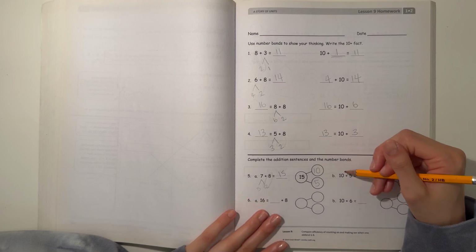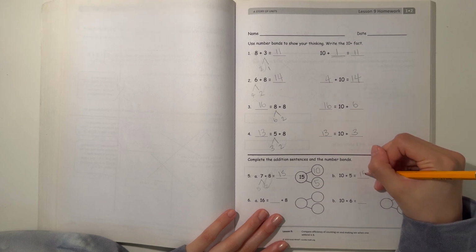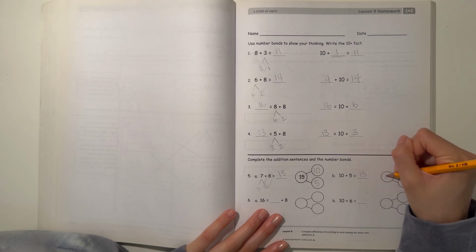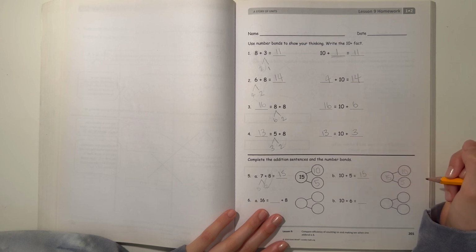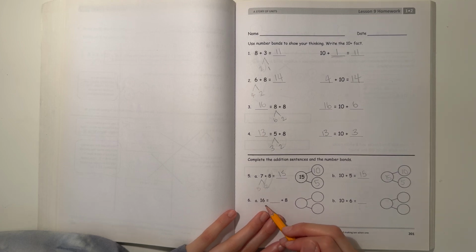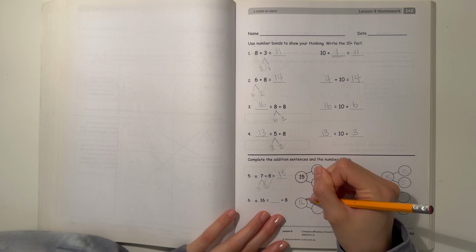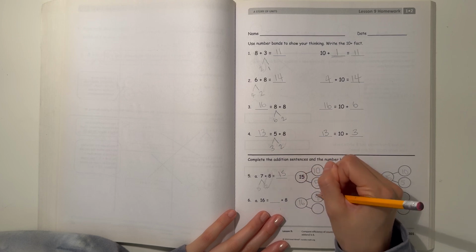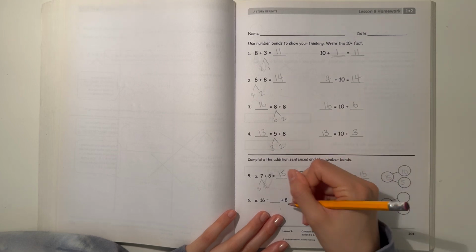Now let's look at B. We have 10 plus 5. So 10 plus 5 is 15. So here we write 15 and 10, and then we have 5. Over here, for A, 16 equals blank plus 8. So now we have to find out what plus 8 is 16. Here we have 16 and 8. We know 16 minus 8 is 8, because we did that over here. So 8 plus 8 equals 16.